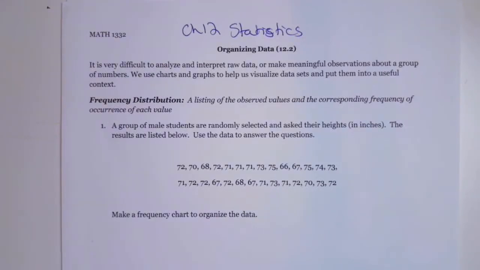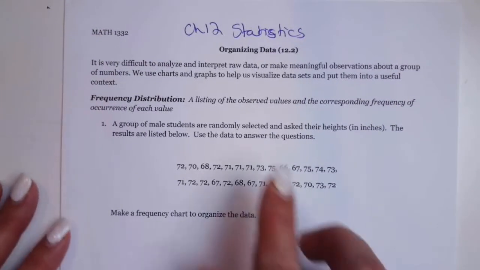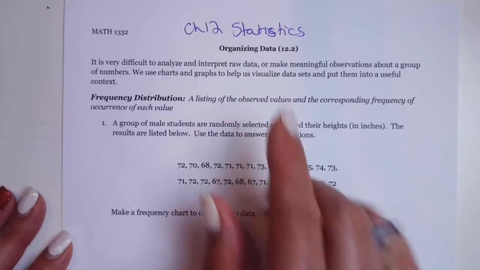Hello. So these notes are about organizing data, chapter 12.2.